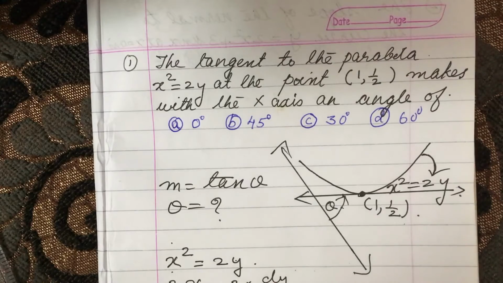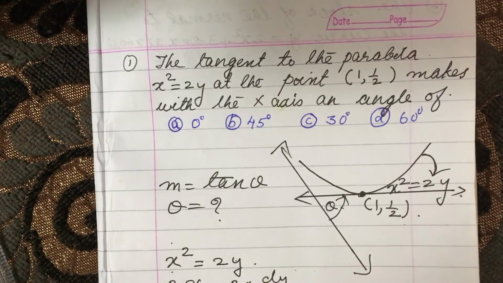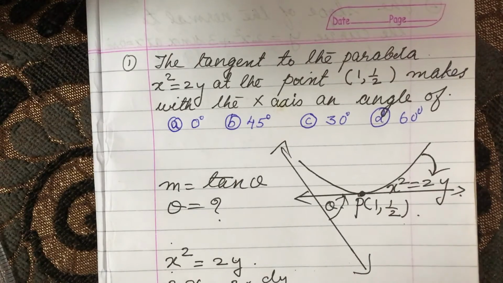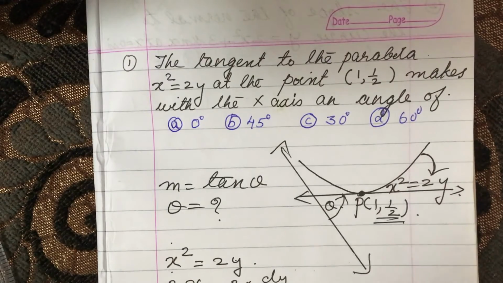Now m equal to slope, that means the slope of the tangent is dy by dx at the point of contact, and here this point of contact P is (1, 1/2). So dy by dx is x, the value of x at P. That means you put the coordinates here.